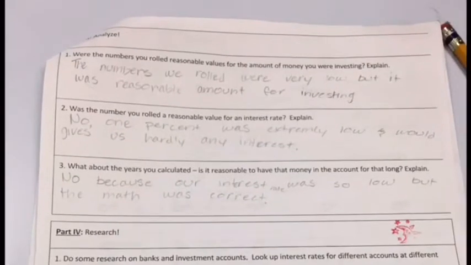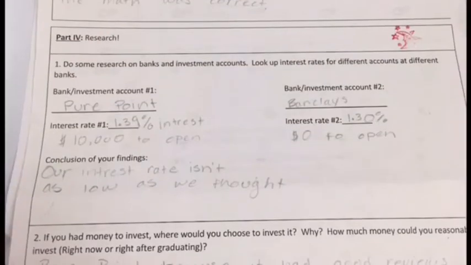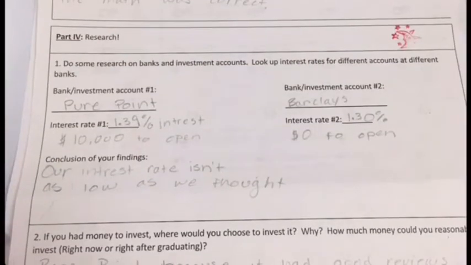So for this part, I think the numbers that we rolled were pretty low, but at the same time it's kind of fair because we were basically rolling a dice. And our percentage was not really low, but it was the same. It gives us barely any interest, but it'll do, honestly. And honestly, I think if we had our money for that long, we would not make that much money.